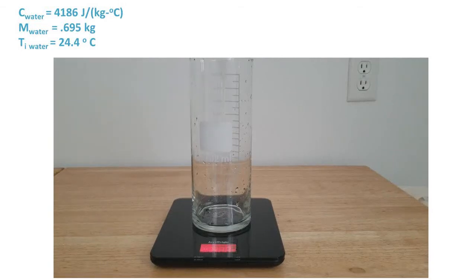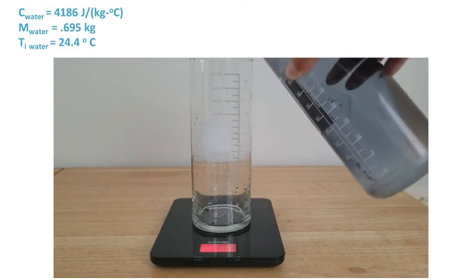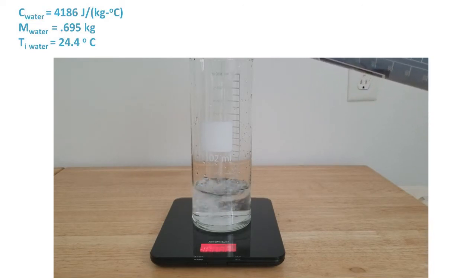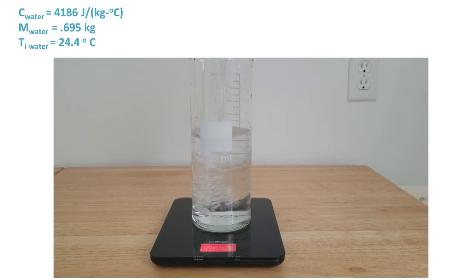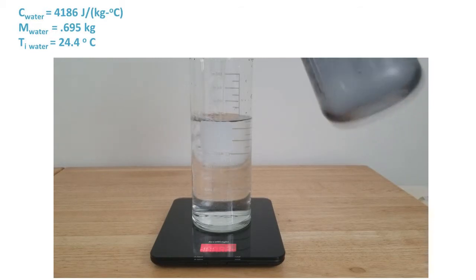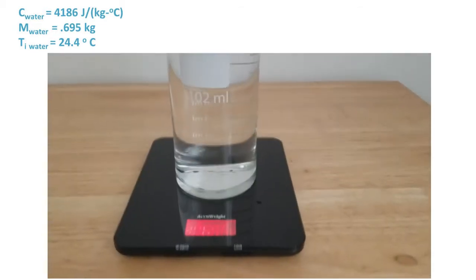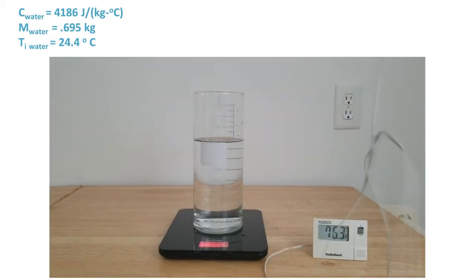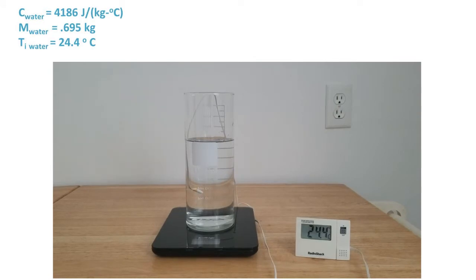In this problem, we have water with a specific heat of 4,186 joules per kilogram degree Celsius. This means that for every kilogram of water you raise 1 degree Celsius, you will need 4,186 joules of heat. The water has a mass of 0.695 kilograms. The temperature of the water is 24.4 degrees Celsius right before a steel bolt is dropped into the water.